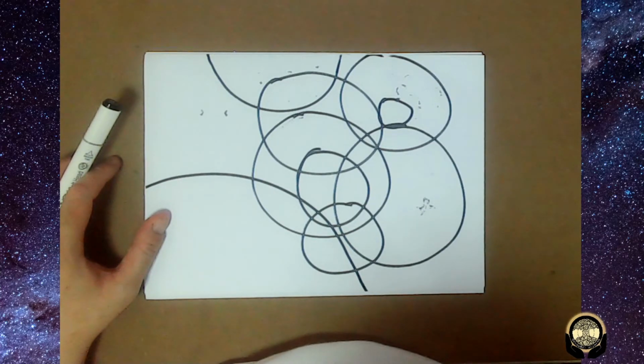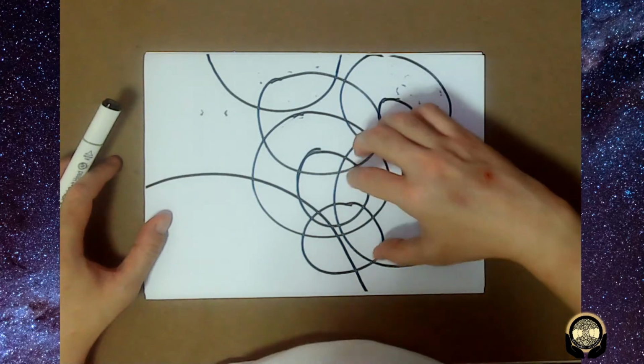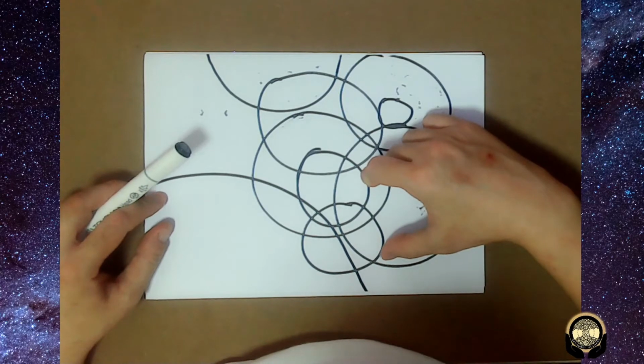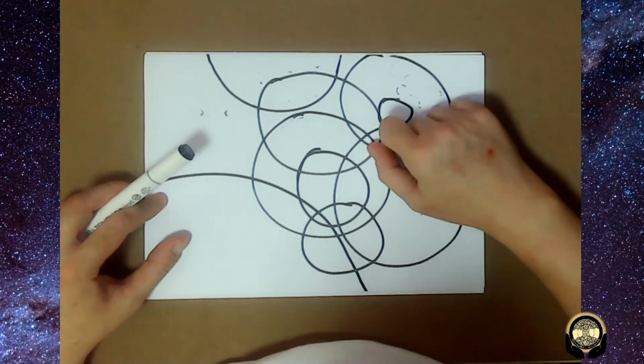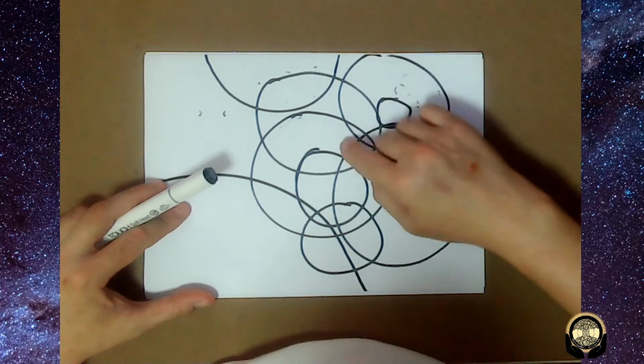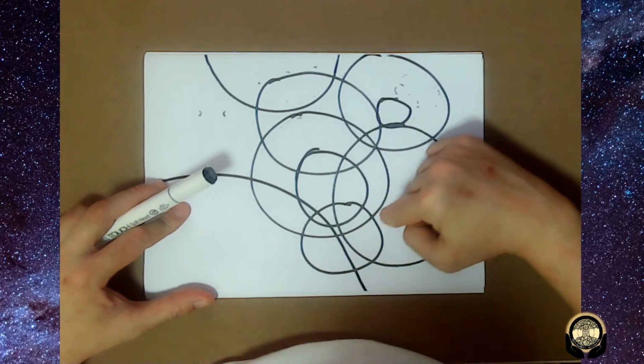Most of the planets are more or less circular. Okay, it also means peaceful. When you look at a circle, it feels peaceful. And also in art therapy, in Neurographica, and as well as mandalas, a circle represents the self.